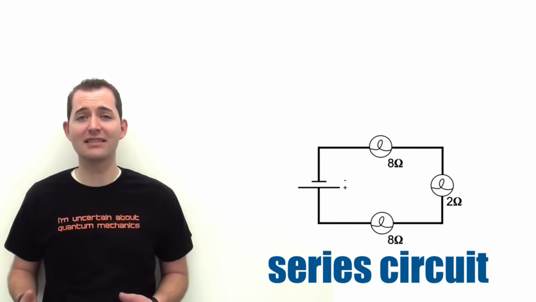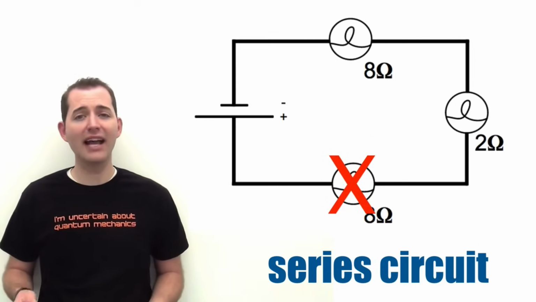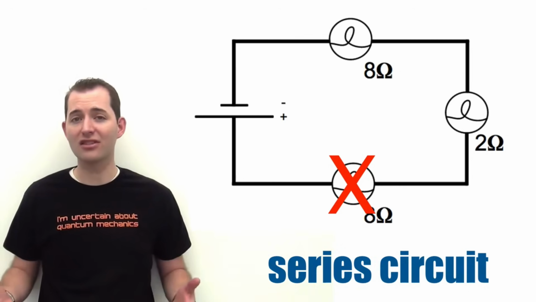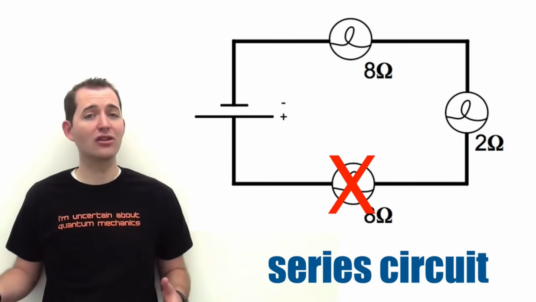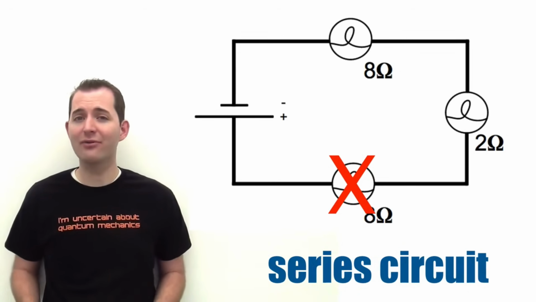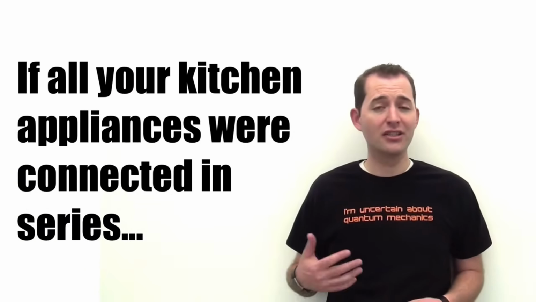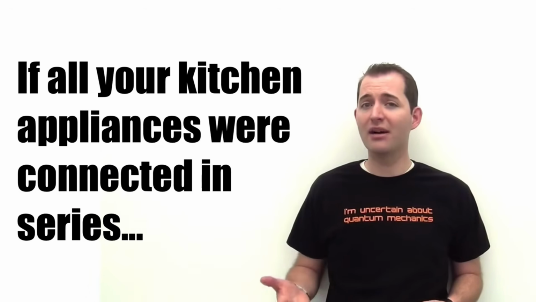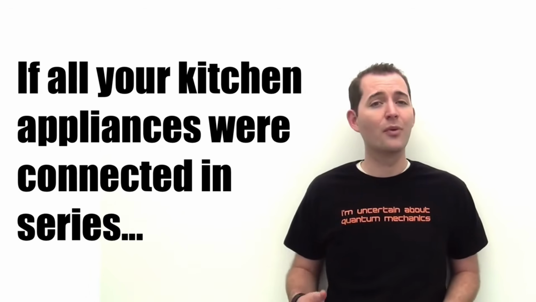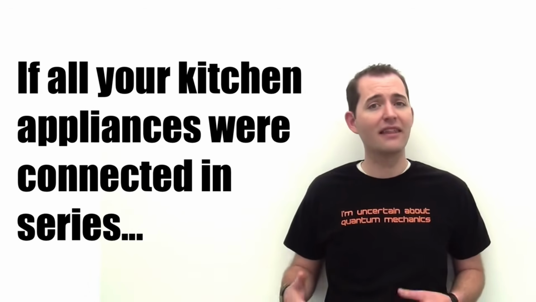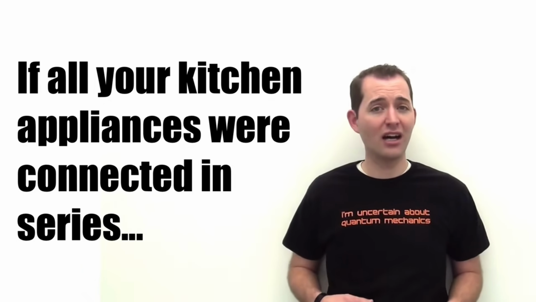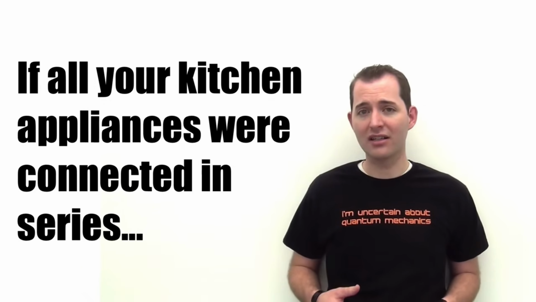Another key thing to note about a series circuit is if we remove any one of the bulbs, the entire circuit goes dead. The electrical current can no longer flow if one of the components is missing. If all of the appliances in your kitchen, your refrigerator, your oven, your microwave, and even the lights were attached in series, then if any one of them were turned off, none of them would work.